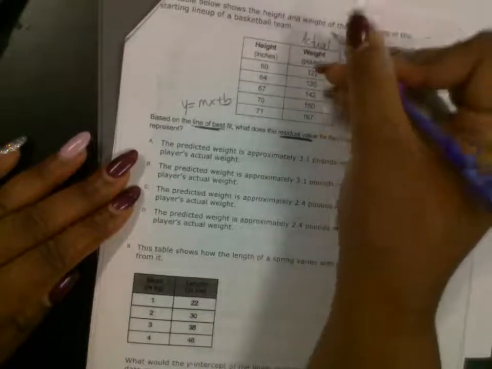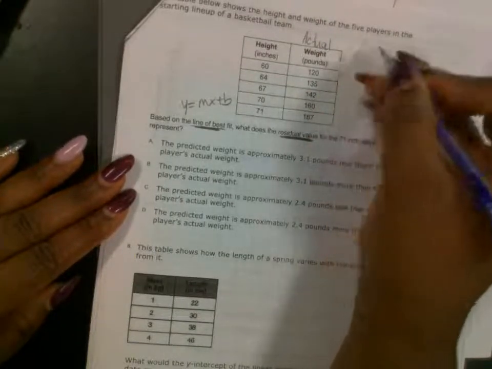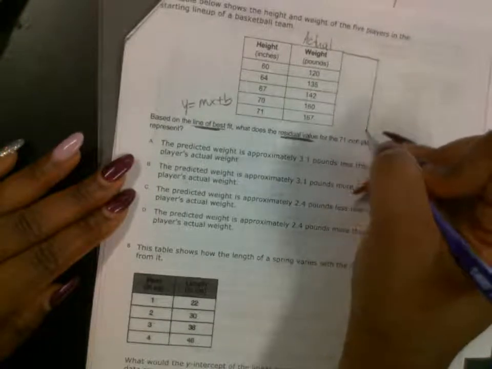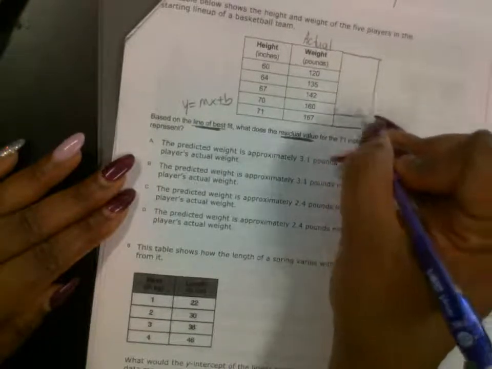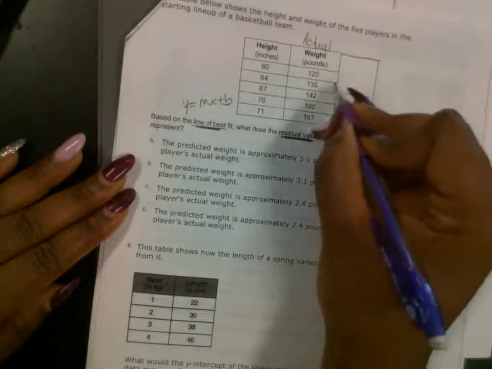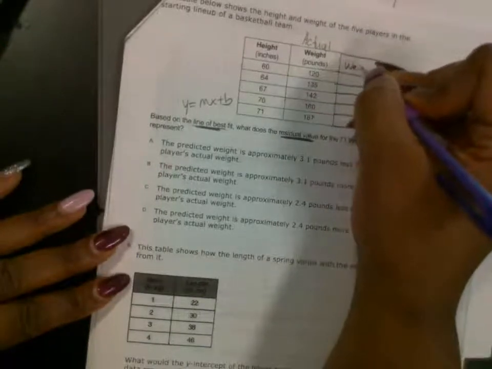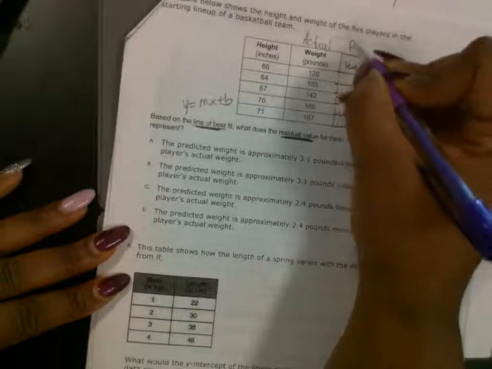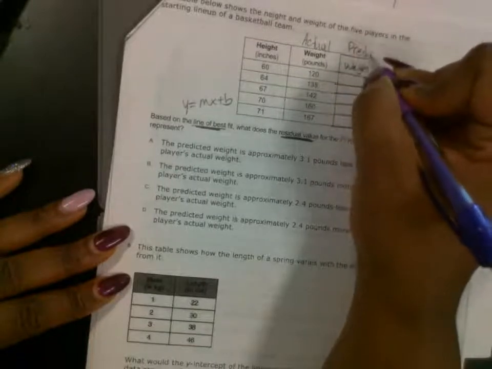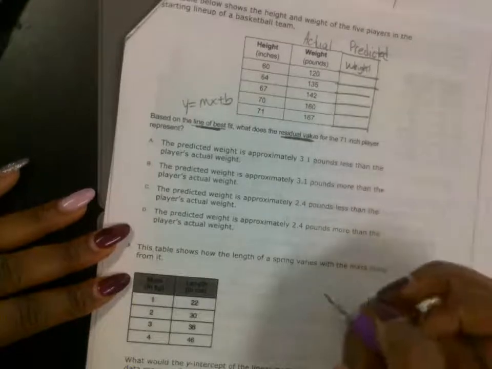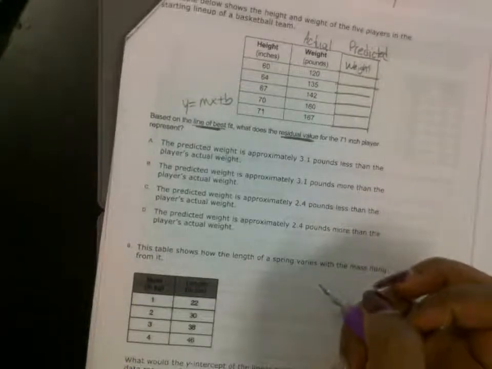So this is always your actual. This is what's given. We are getting ready to find the predicted amounts using the line of best fit. So this is the weight, but this is going to be predicted using the line of best fit.